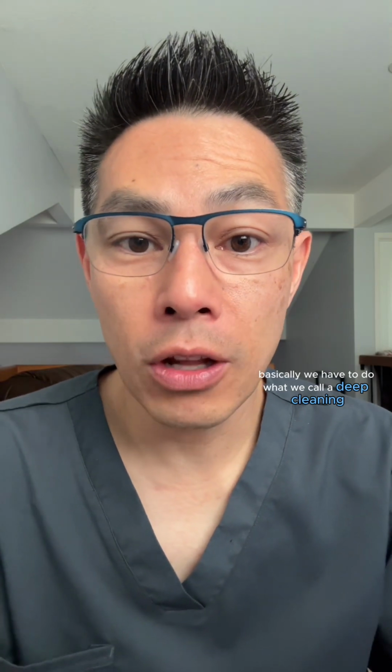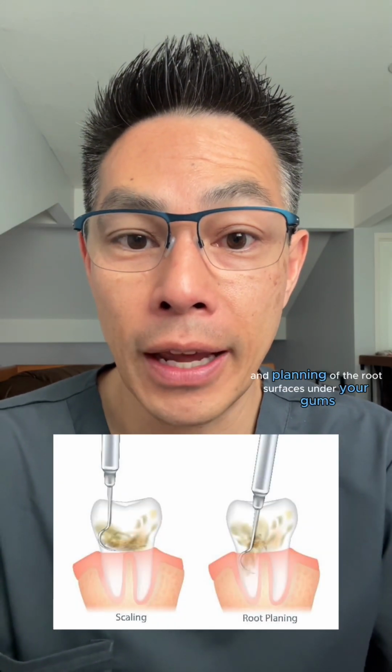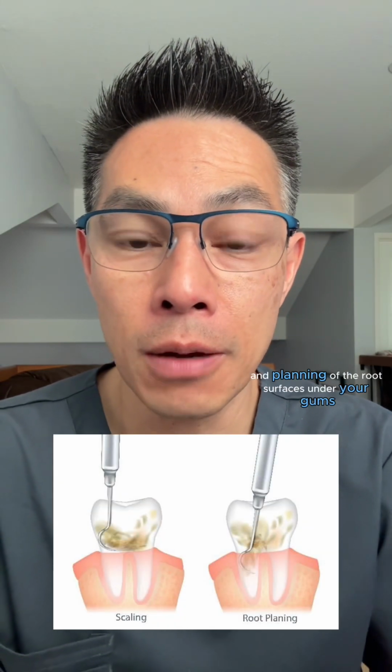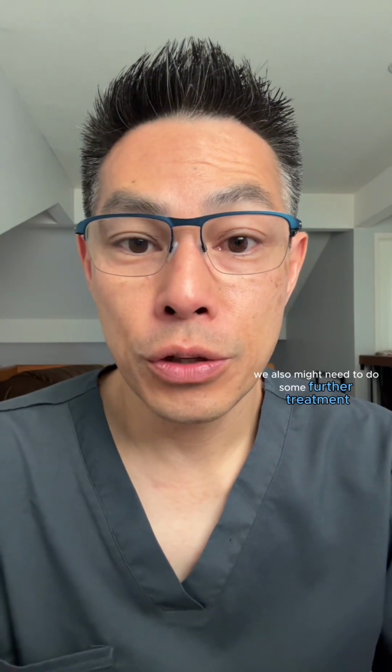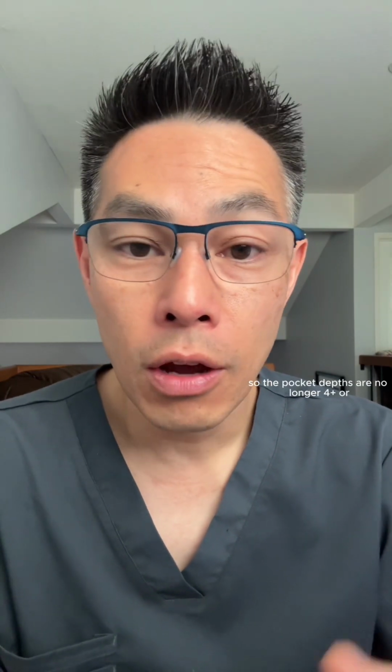How do we treat periodontitis? Basically, we have to do what we call a deep cleaning, or deep scaling and planing, of the root surfaces under your gums. We need to get all that debris that's not supposed to be there out of there, so the gums and bone do not stay inflamed and irritated and can get back to health. We also might need to do some further treatment where we can recontour the bone underneath and cut away the excess gum tissue so the pocket depths are no longer 4+, 5+ millimeters deep.